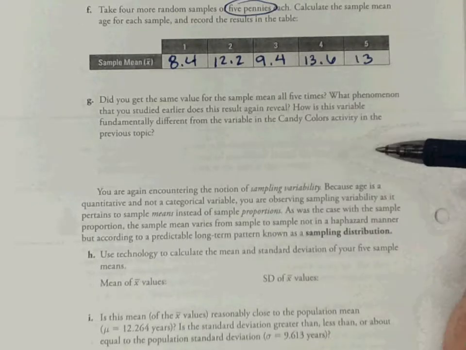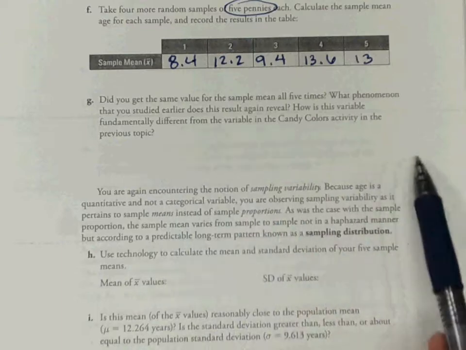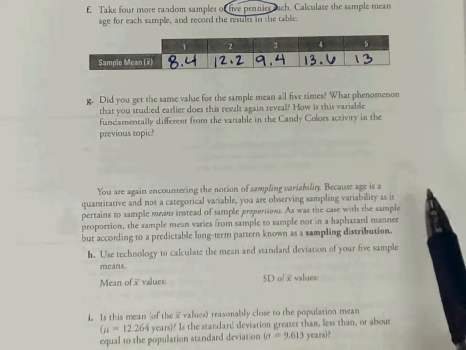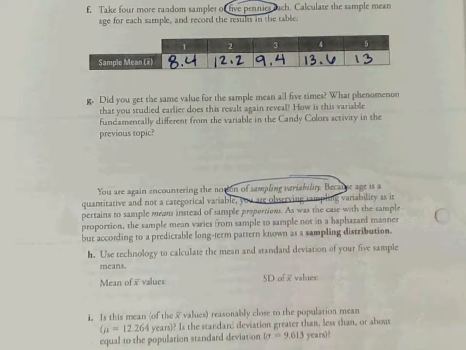For part G, we really want to look and see what phenomenon we are looking at, where these are not the same from sample to sample. And it's right here. It's that idea of sampling variability. Remember, every time you take a sample, there is going to be a possibility of getting a different sample statistic.